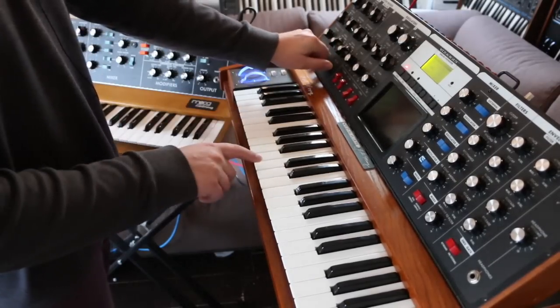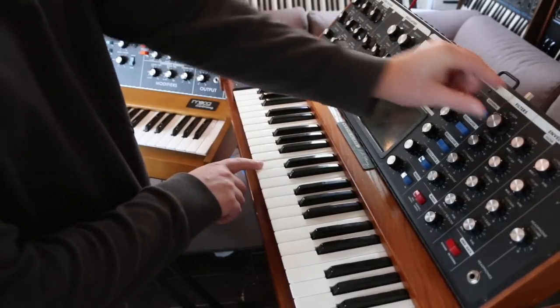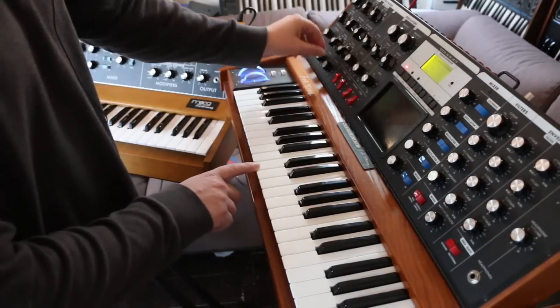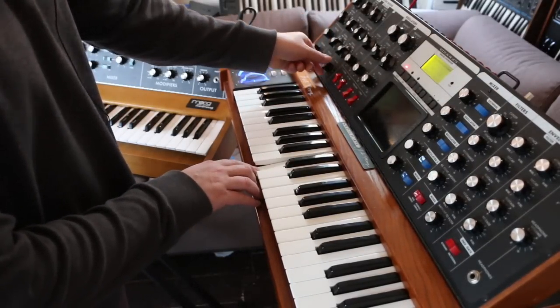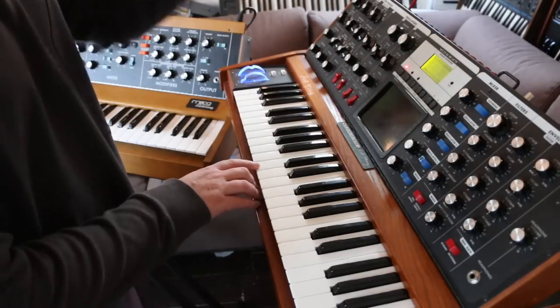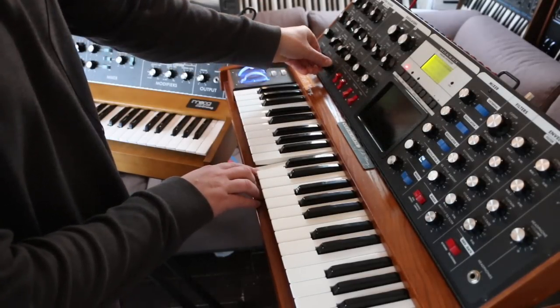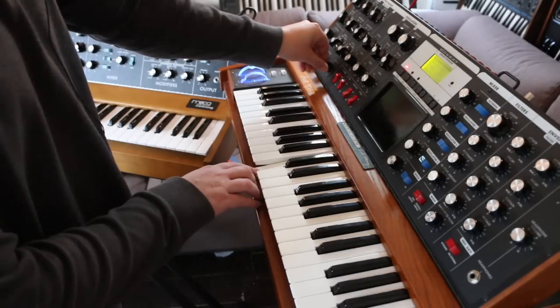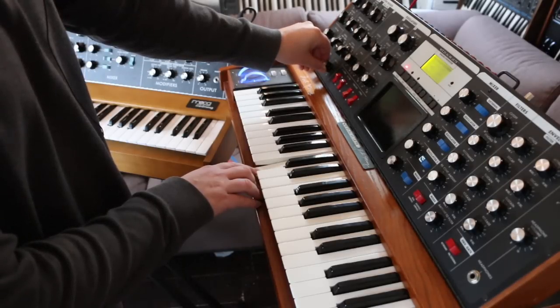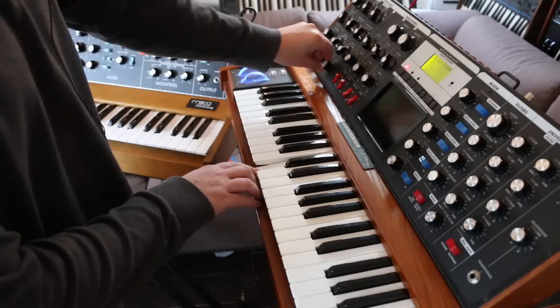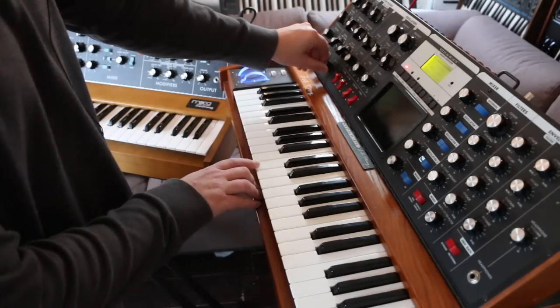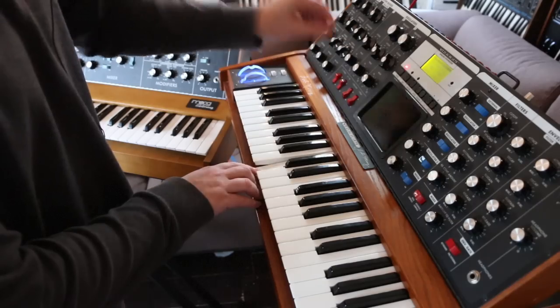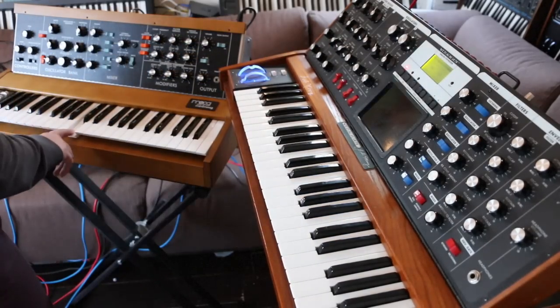So with it off, you can hear the basic cutoff frequency. I won't try and sing it. But as we turn this up, you can hear it's going above and below that. Which is why it's disappearing, I think. But you're not hearing the constant tone you hear on this.